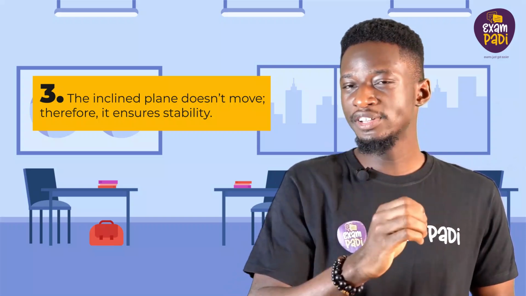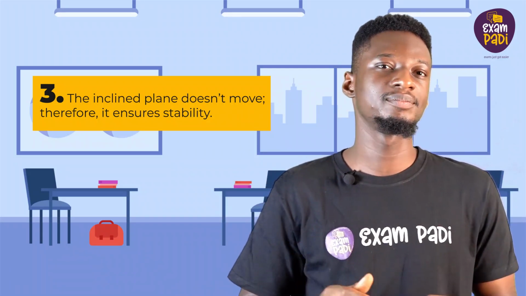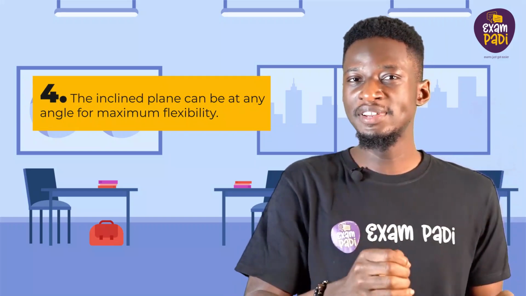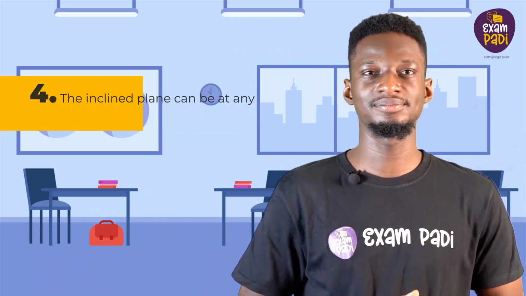3. The inclined plane doesn't move, therefore it ensures stability. 4. The inclined plane can be at an angle for maximum flexibility.